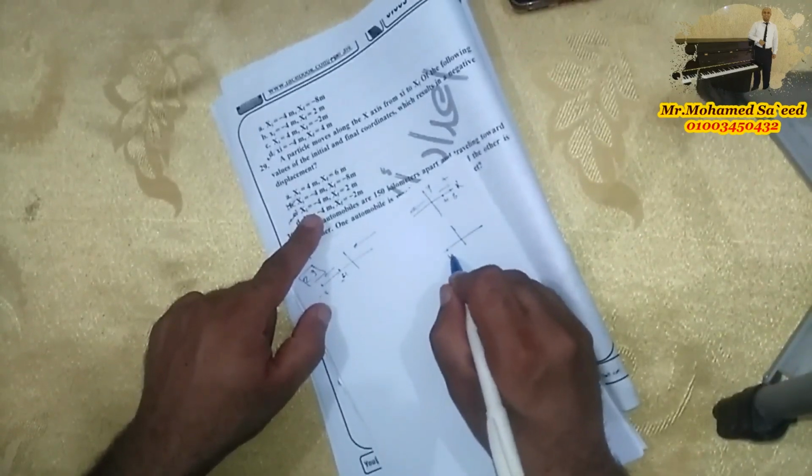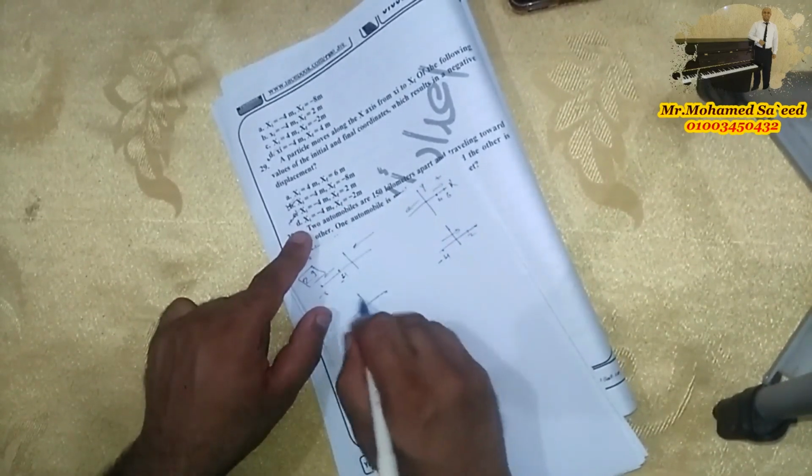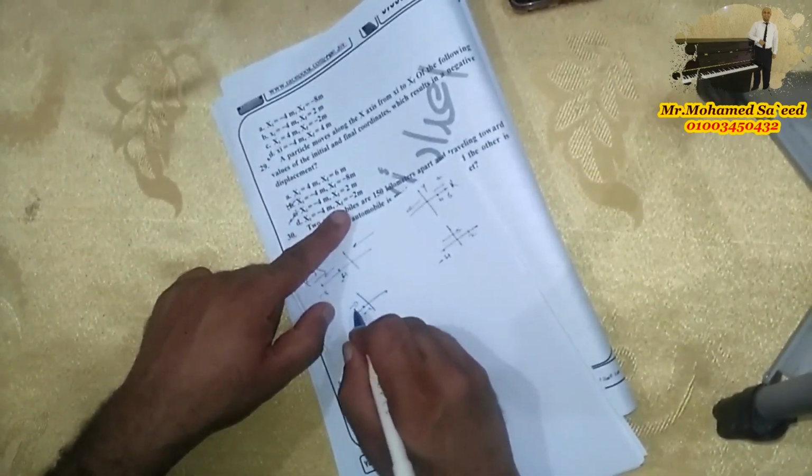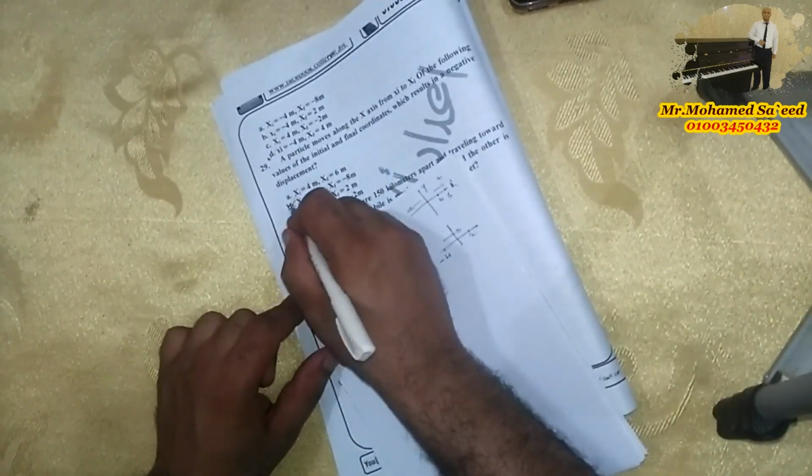C, xi equals negative 4 to positive 2, so it moves in the positive direction. Xi from negative 4 to negative 2, so it moves in the positive direction. So the true answer is B, from negative 4 to negative 8.